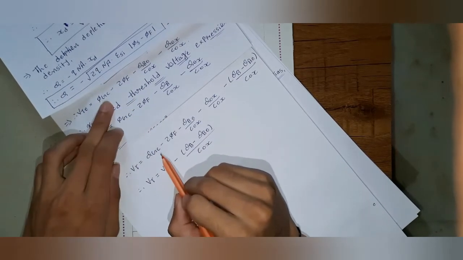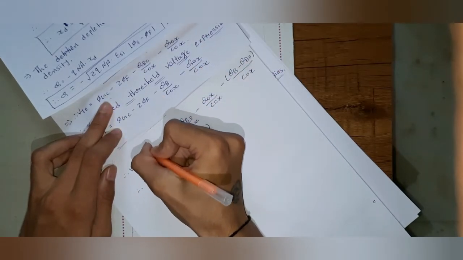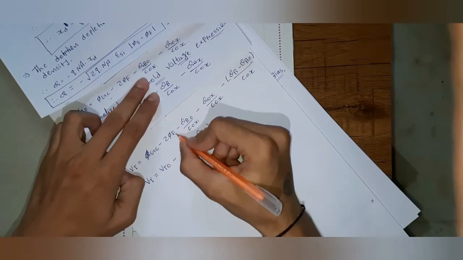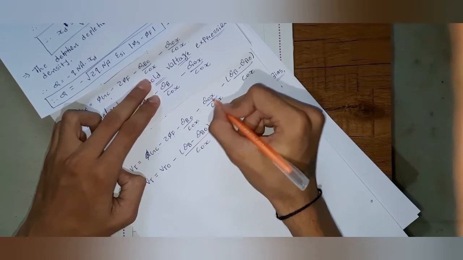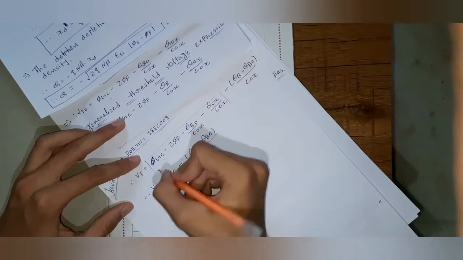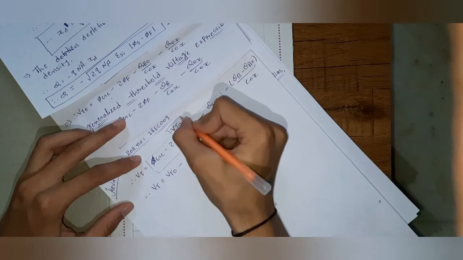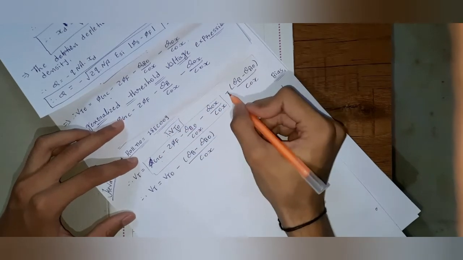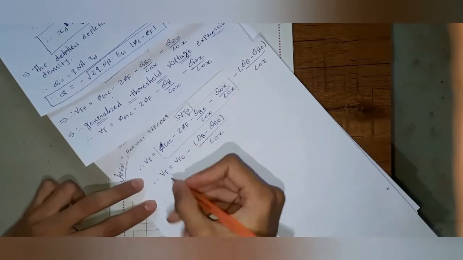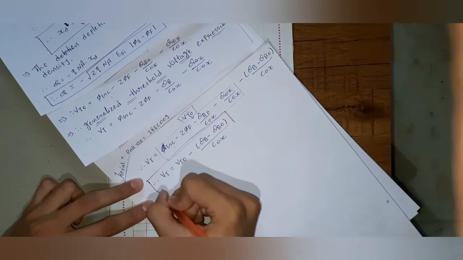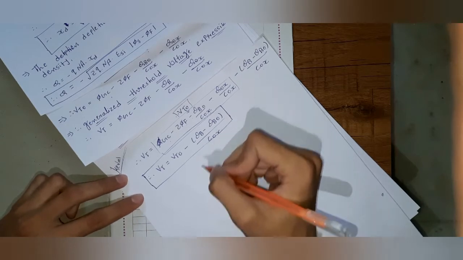VT0 equals phi GC minus 2 phi F minus QB0 divided by COX minus QOX divided by COX. This equation is called VT0. So (QB minus QB0) divided by COX as well. So the final VT equation is VT equals VT0 minus (QB minus QB0) divided by COX.